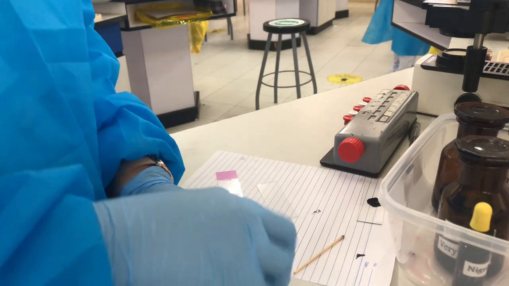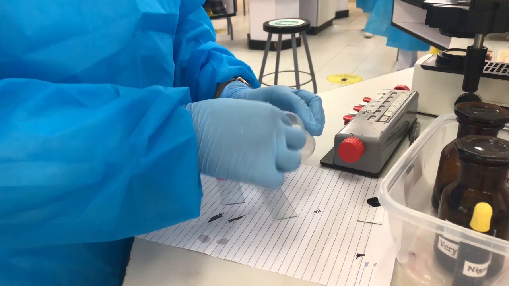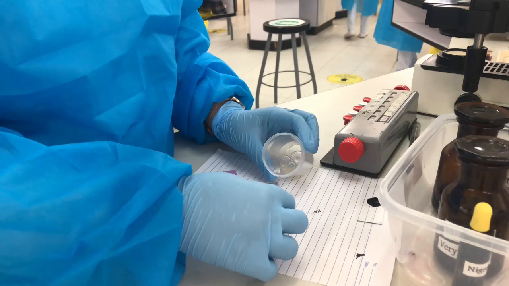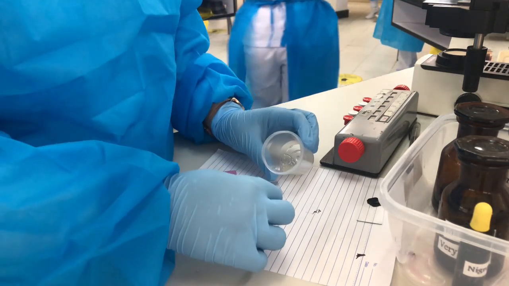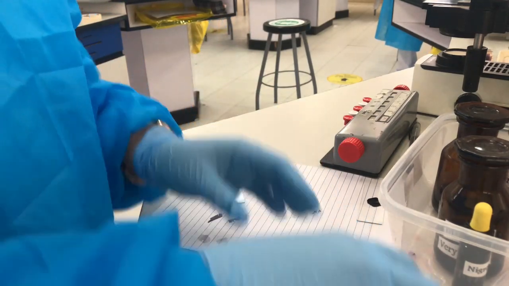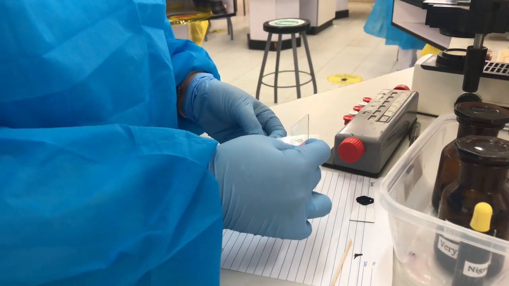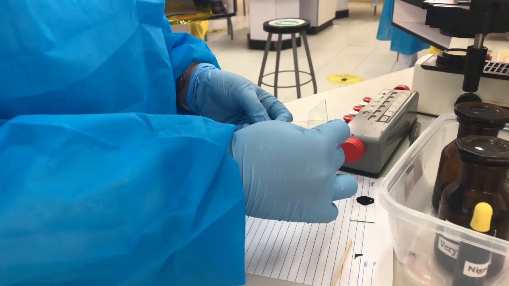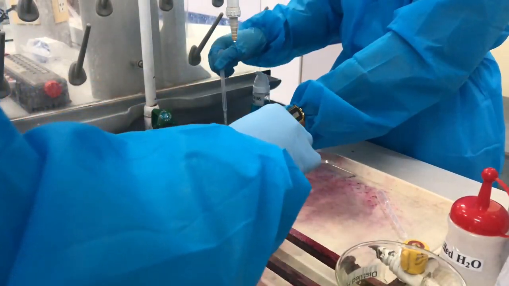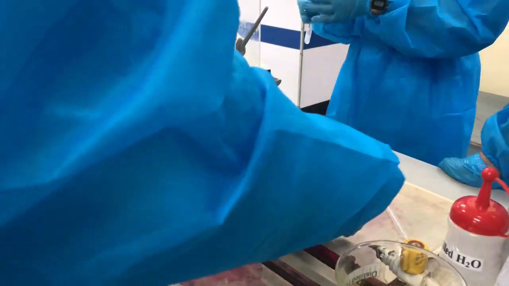So after we're done with the sperm motility, we proceed to sperm morphology. So what we have to do here is we have to get a slide and place 1 drop of semen sample, then make a smear and let it dry. After we dry our smear, we put methanol for our fixation.